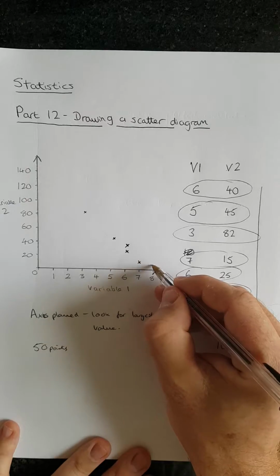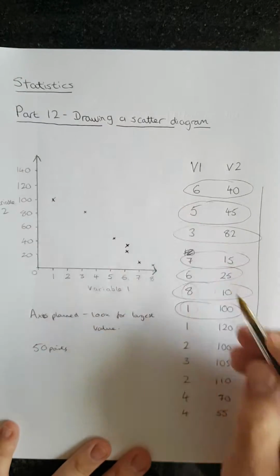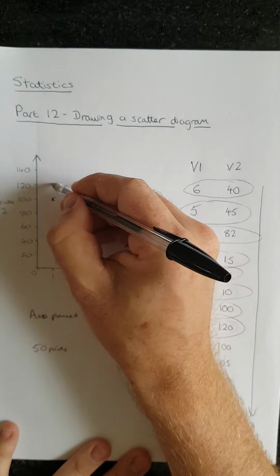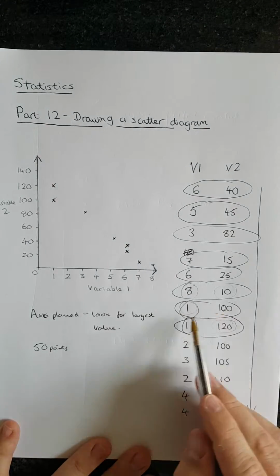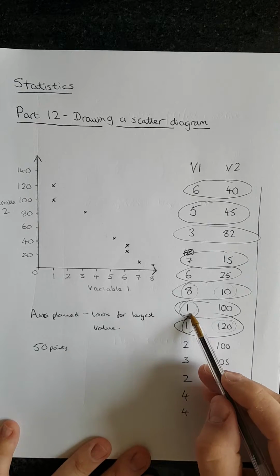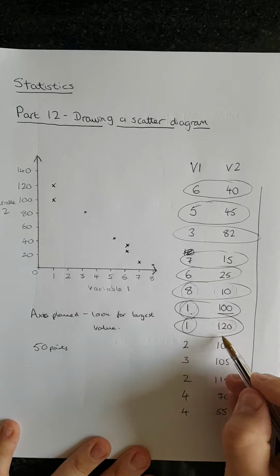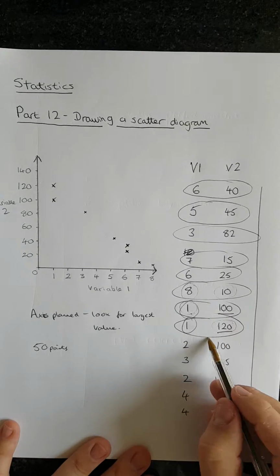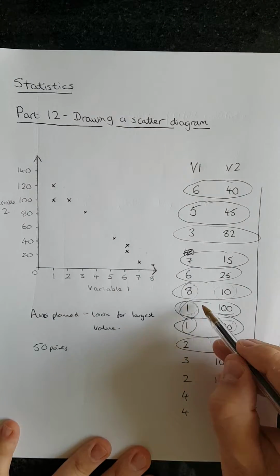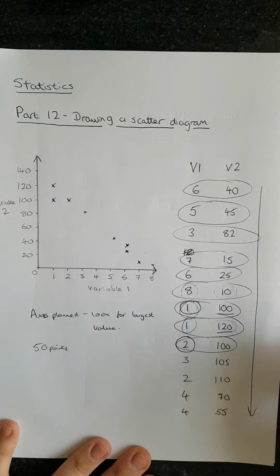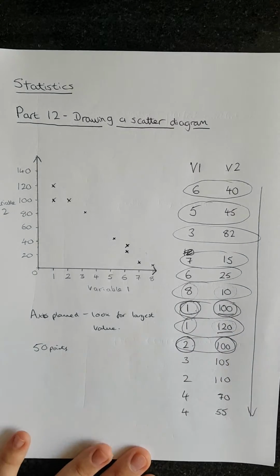8 and 10. 1 and 100, 1 and 120. You can see here that there isn't a specific link. Just because it has a 1 here, it doesn't have to have an exact value here. It can be a range. And you'll see with 2 and 100 that two different variable 1 values can have the same score here.